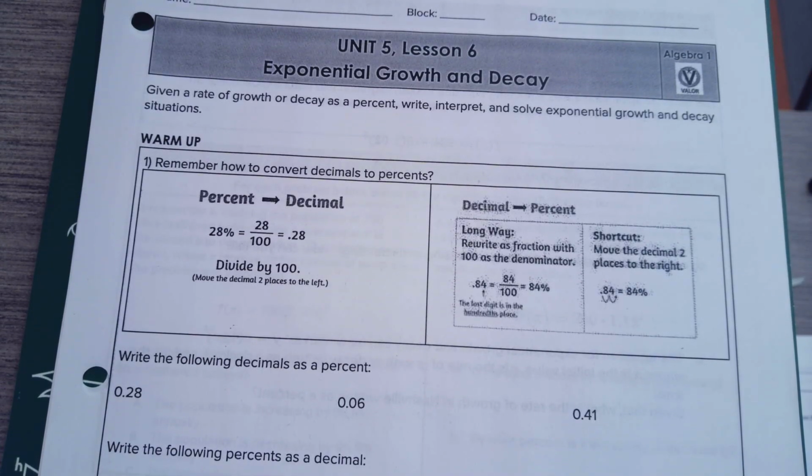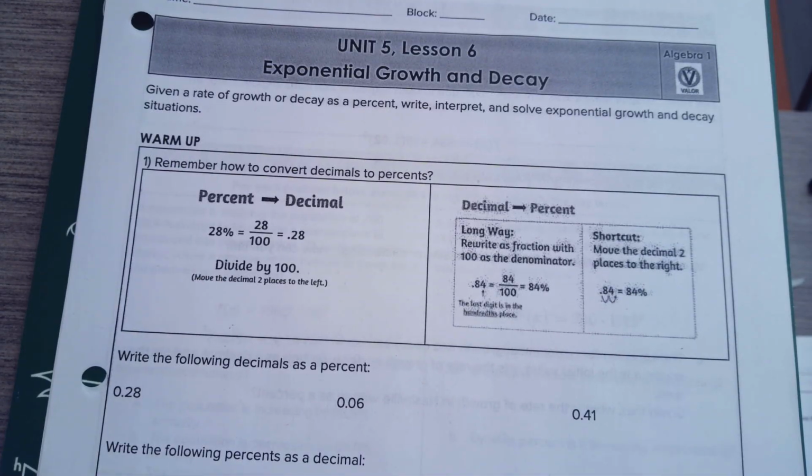Welcome to Algebra 1. This unit is on Unit 5, Lesson 6. I will not be here for this day, and this is why there's a video for this. Alright, so let's start with this.